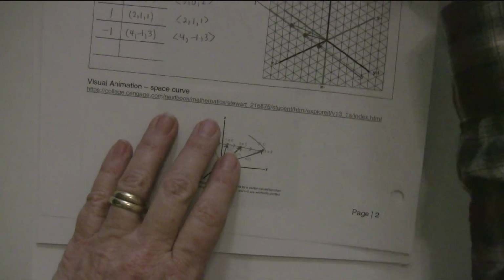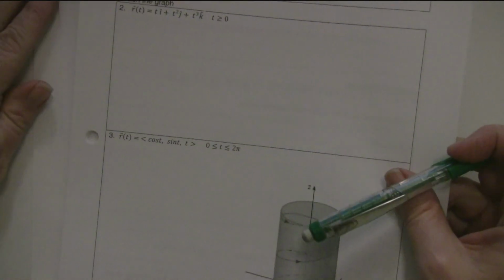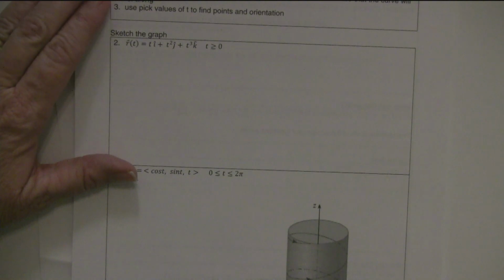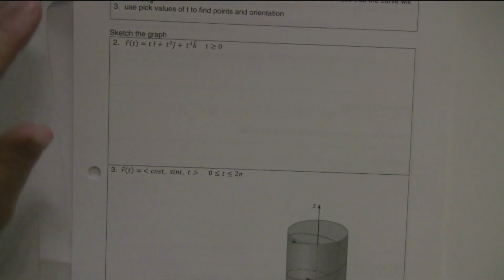Anyway, so we did a lovely job on that. And here is a couple for us to try to sketch out ourselves. They're kind of hard to sketch, I have to admit.